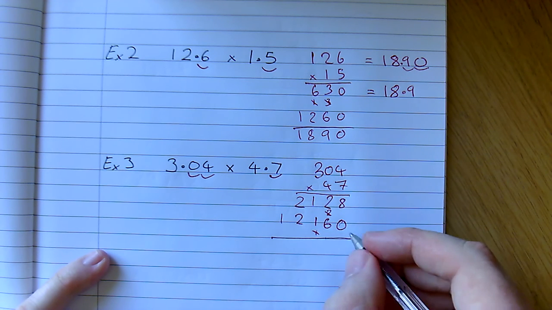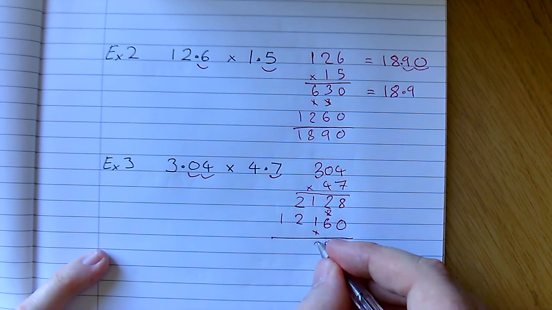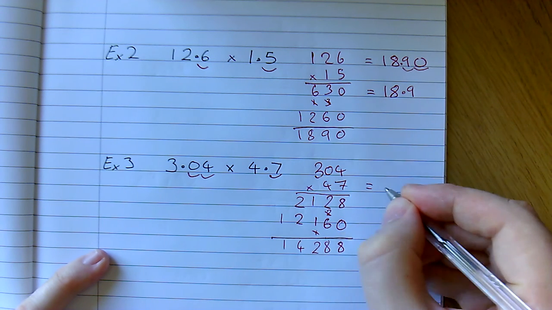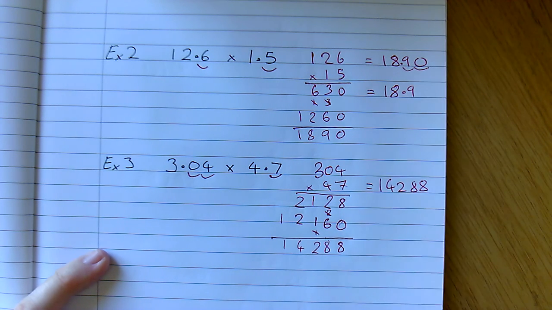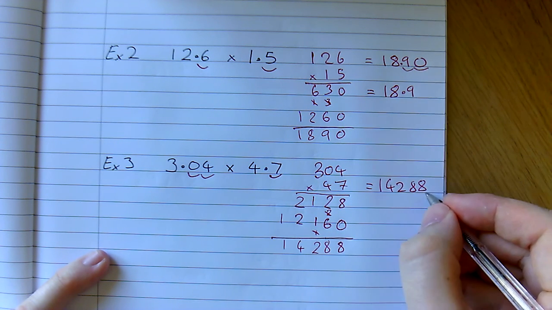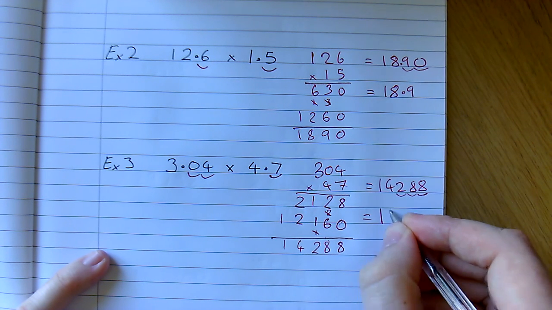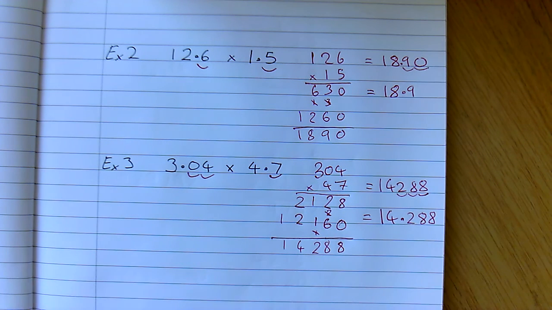8 plus 0 is 8. 2 plus 6 is 8. 1 plus 1 is 2. 2 plus 2 is 4. 1 on its own is 1. So my answer is 1, 4, 2, 8, 8. And let's not forget the decimal places: 1, 2, 3. That is equal to 14.288. And that, ladies and gentlemen, is how you multiply decimal numbers.